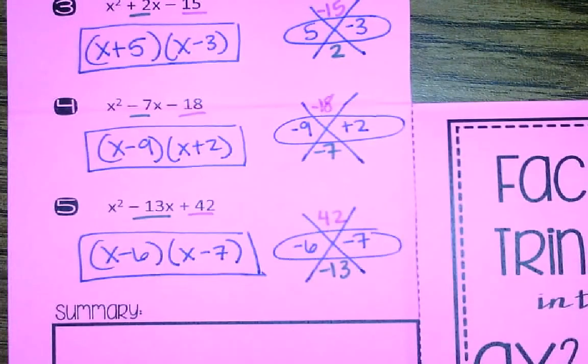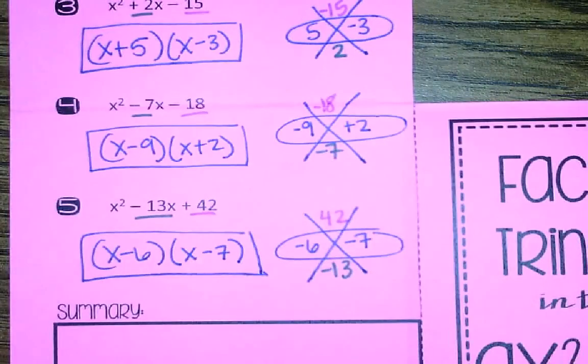Y'all feel good? Okay, now guys, when you see something with just an x squared, not 2x squared, not 3x squared, nothing in front, then all you got to do is find those two numbers.